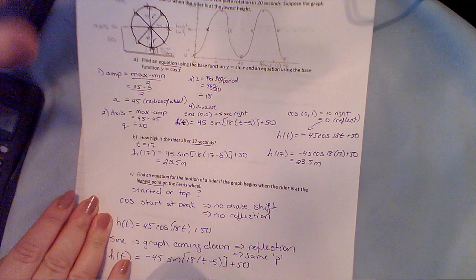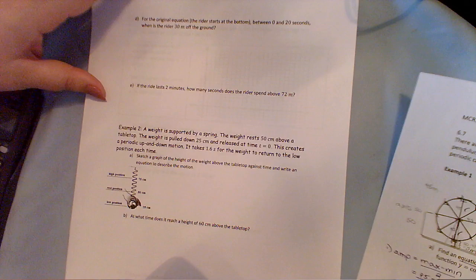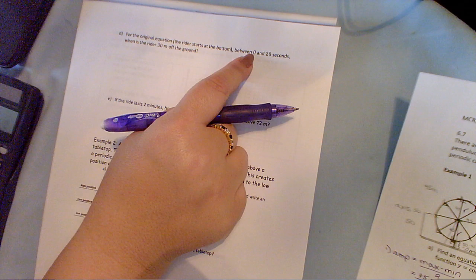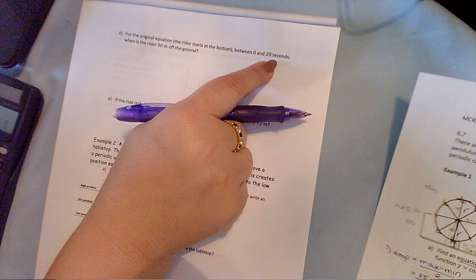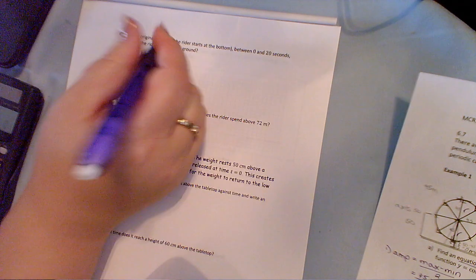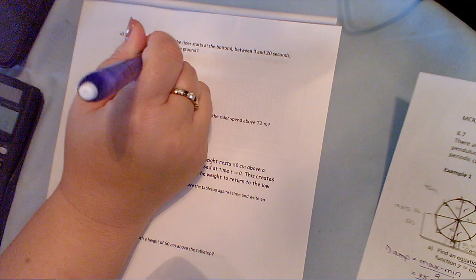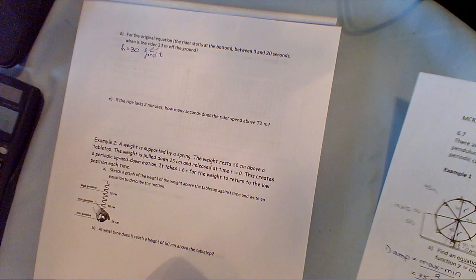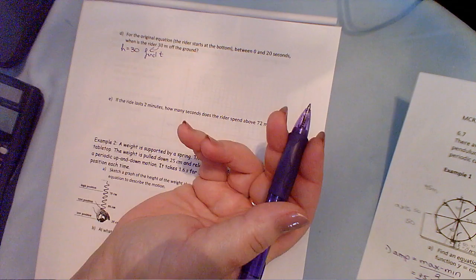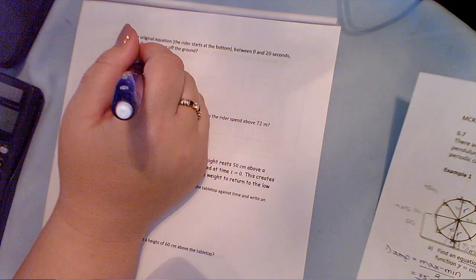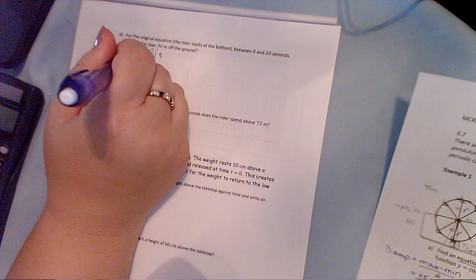So then we get a little more interesting, where it says, find the original equation, okay? So for the original equation, where again, we're back starting at the bottom, between the first cycle, between 0 and 20 seconds, when the rider is 30 meters off the ground. So this is an H number. We have to find T when H is 30. So again, it won't matter which equation we use, sine or cos. Why don't we use the cos one? Just looked a little simpler.